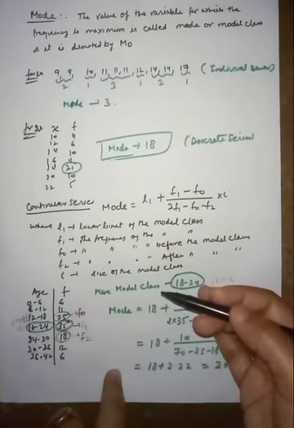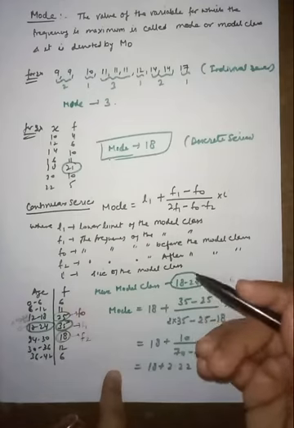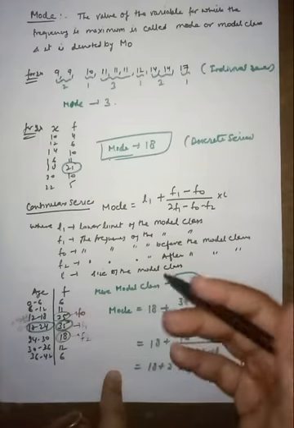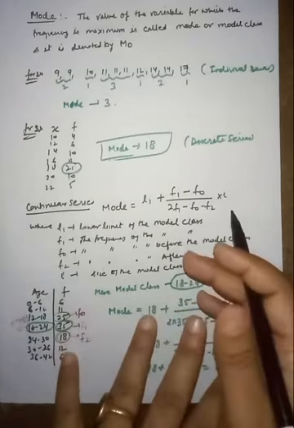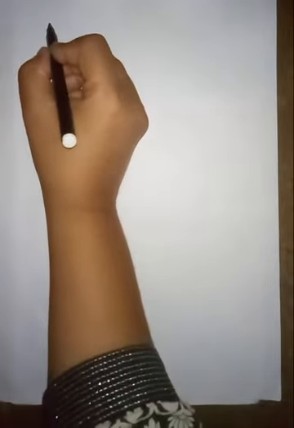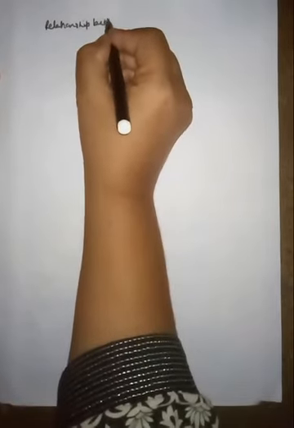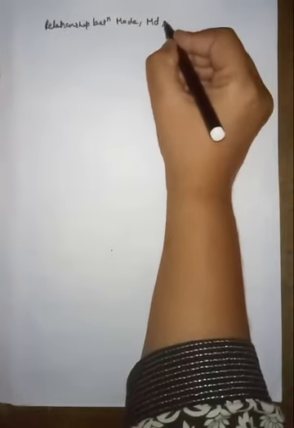Now, another way to find the mode: it can also be determined indirectly by applying the following formula. So write down the formula here. You can directly find the mode. The formula is the relationship between mode, median, and mean.